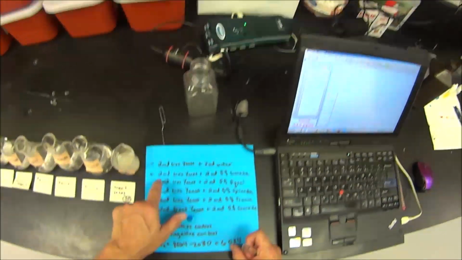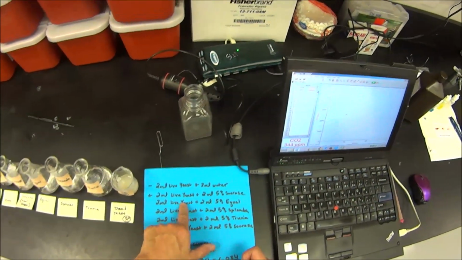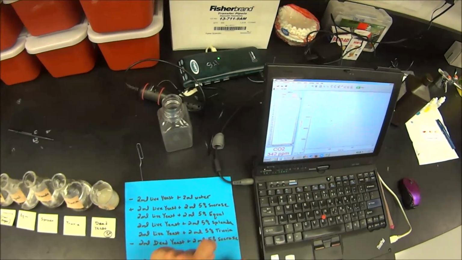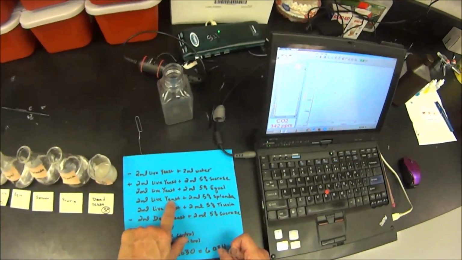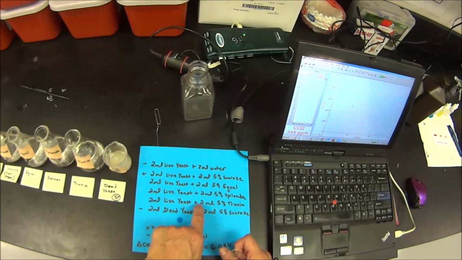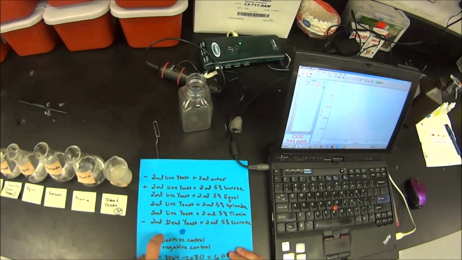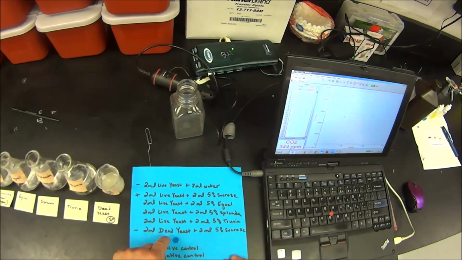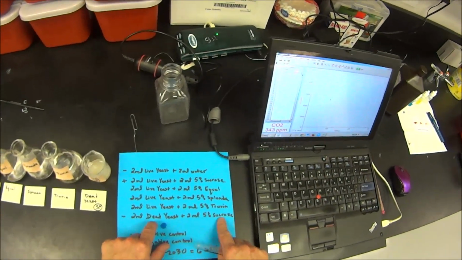And then I'll keep going, adding 2 ml of live yeast. Next, I'll make up 2 ml of 5% Equal, 2 ml of live yeast, 2 ml of 5% Splenda, 2 ml live yeast, 2 ml 5% Truvia, and lastly 2 ml of dead yeast with 2 ml sucrose.